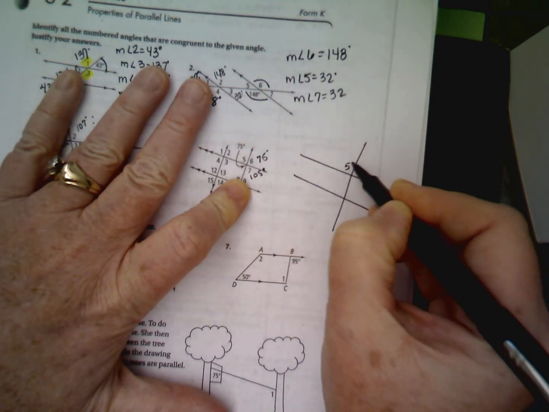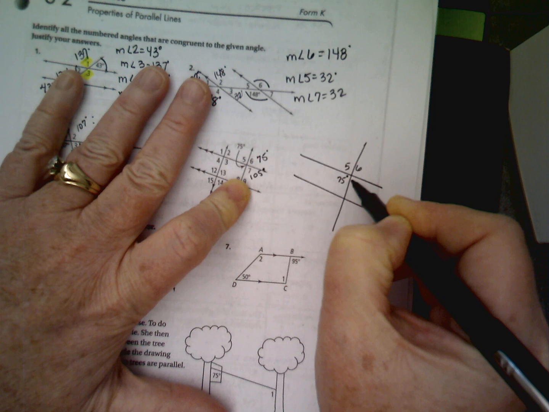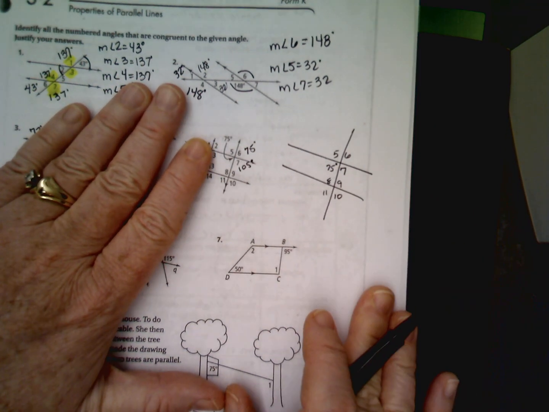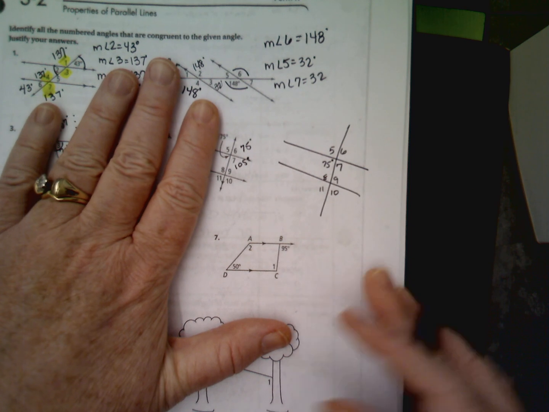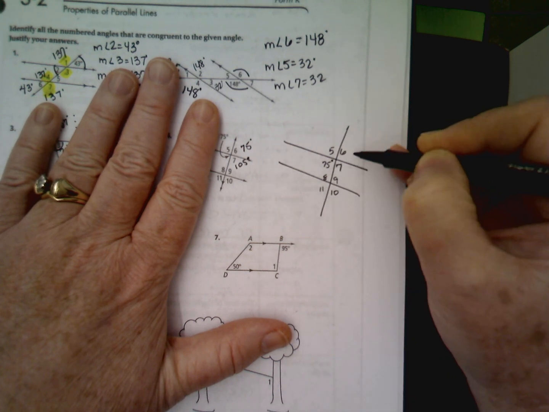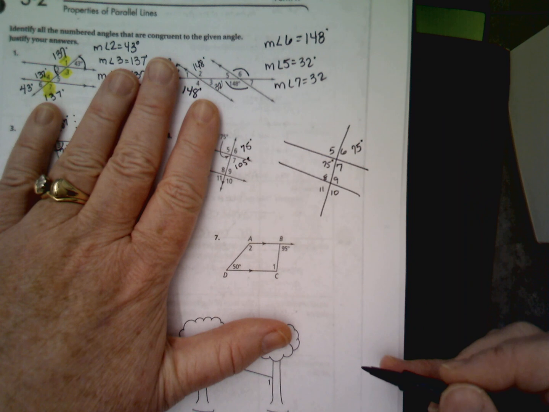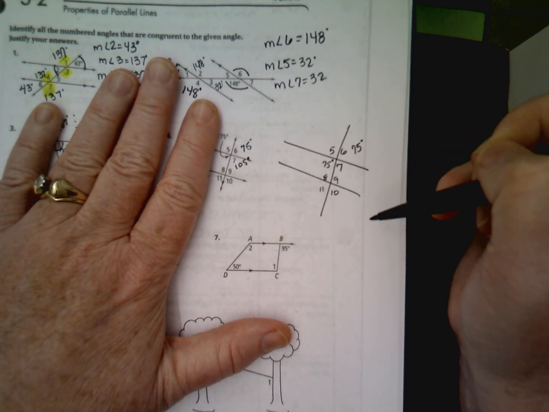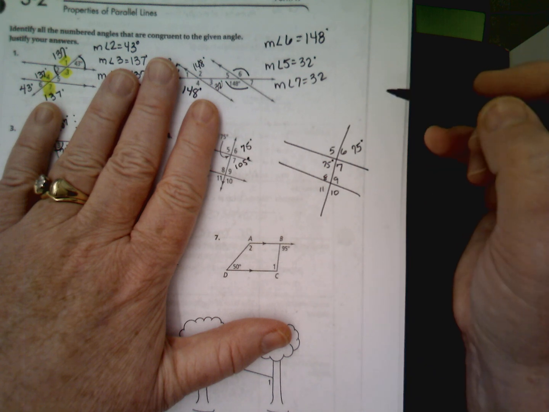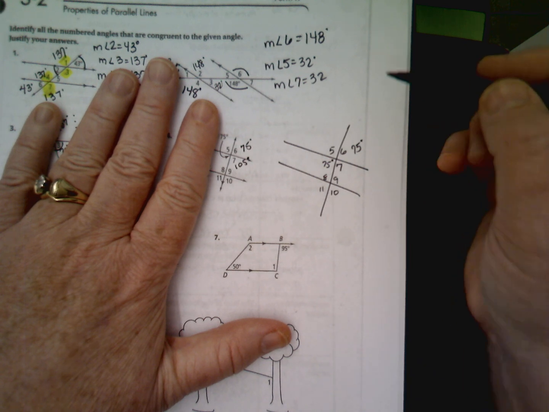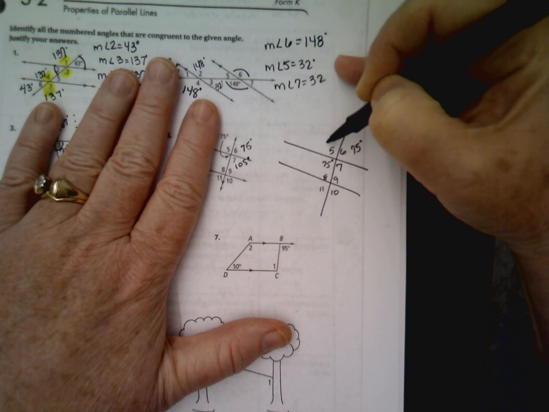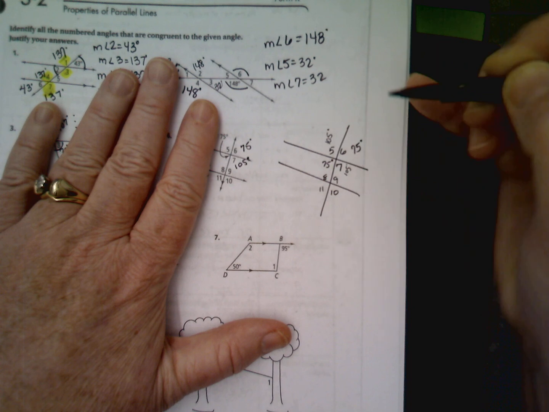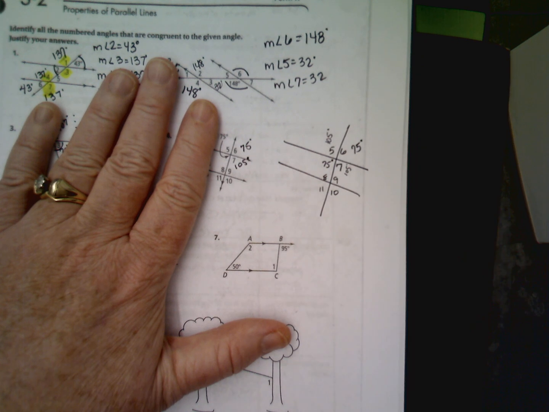Let's just focus on that. Let's just look at that picture. That's what you're talking about, right? Okay. So this is 75 degrees. And you knew that right off the bat because of vertical angles, right? Okay. So think your way through the rest of that. So what would this one be? Right? Okay. What do you mean they'd be the same?